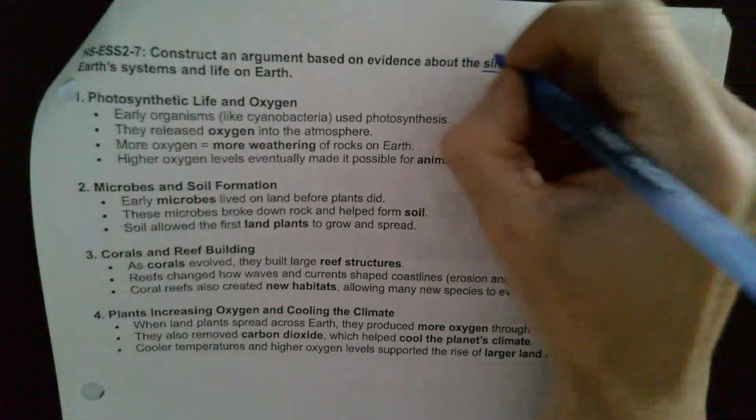Now this last one that I have listed here is really an earth science standard, but for whatever reason, they're putting earth science standards on the exam. So it says construct an argument based on evidence. Again, that evidence is going to be in the passage about the simultaneous coevolution of Earth systems and life on Earth. Simultaneous means at the same time.